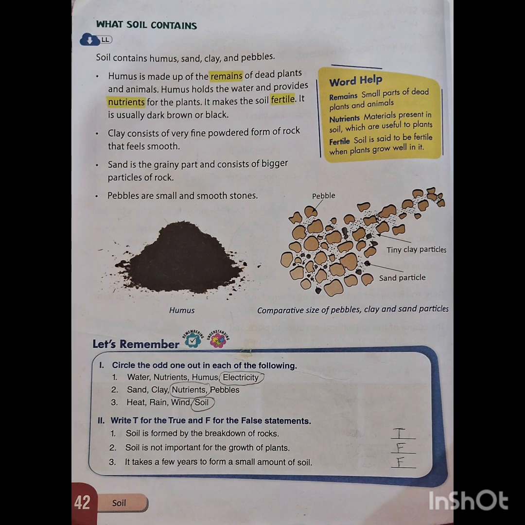Next is circle the odd one out. First: water, nutrient, humus, electricity. Electricity is not a part of soil. Next: sand, clay, nutrient and pebbles. Sand, clay and pebbles are useful to make soil, so nutrient is the odd one out. Next: heat, rain, wind and soil. Heat, rain and wind are used to make soil.